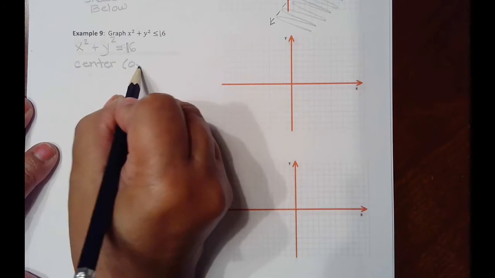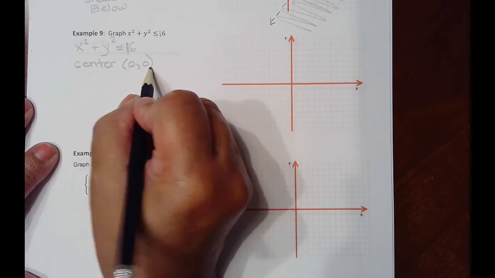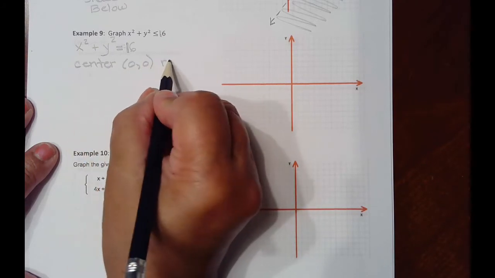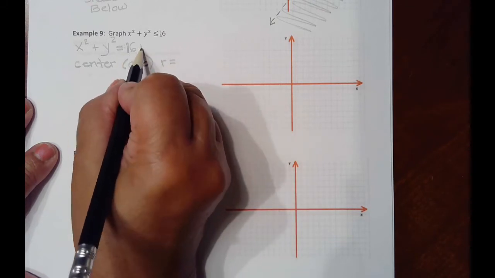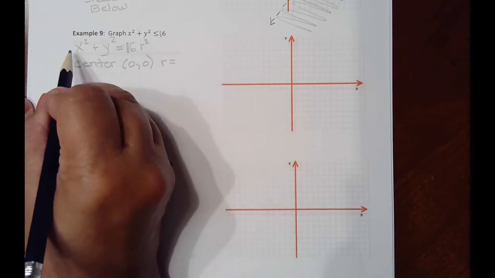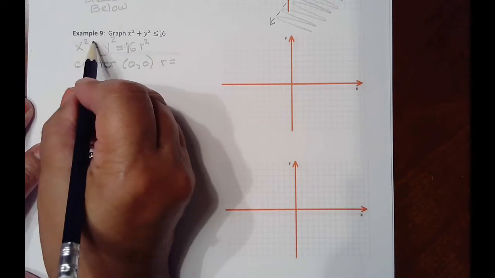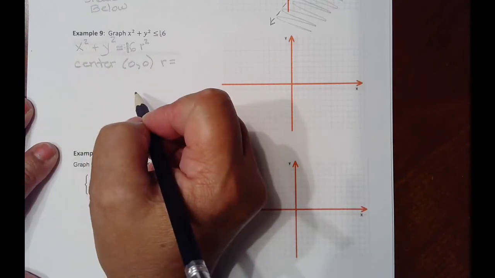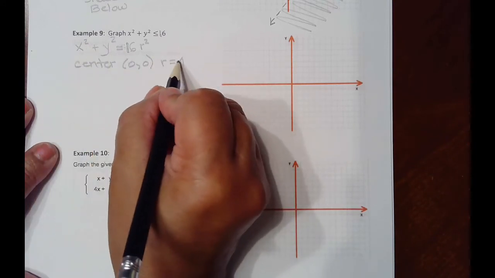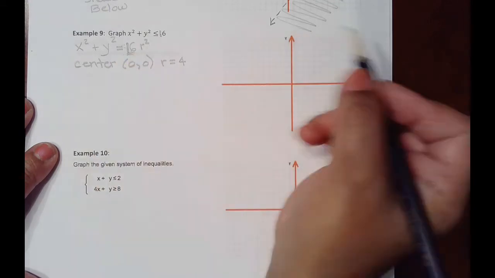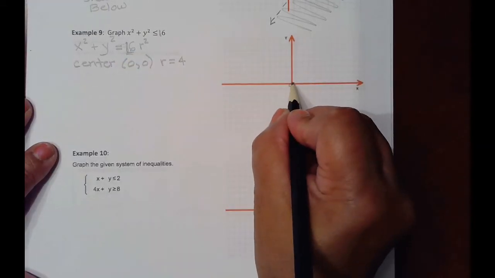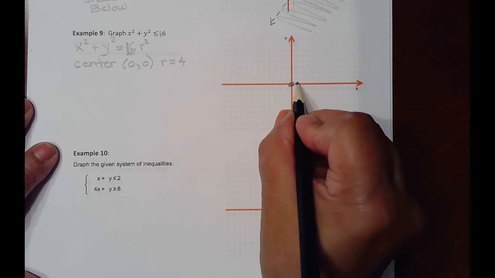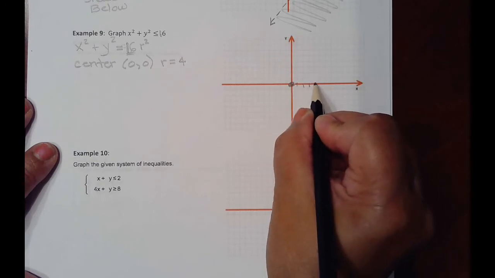The center would be 0, 0. This is the radius squared right here, and because there's nothing being subtracted or added, the center is just 0, 0. And the radius would be the square root of this. So you're going to go right here, and then you're just going to stretch it out. 1, 2, 3, 4.